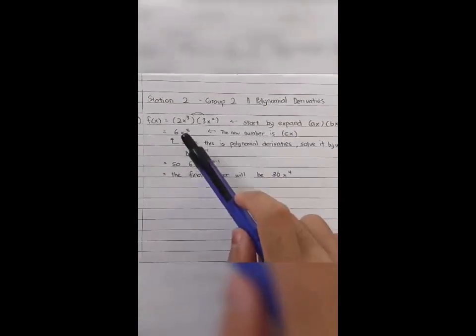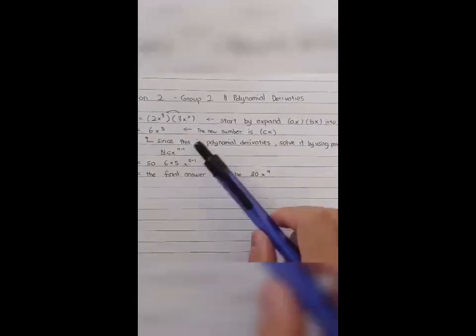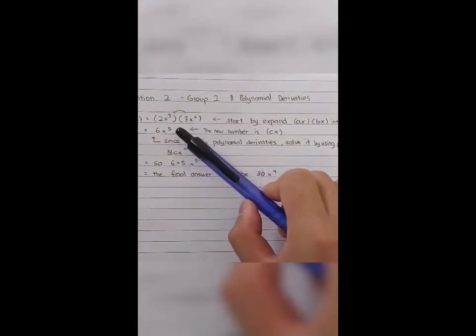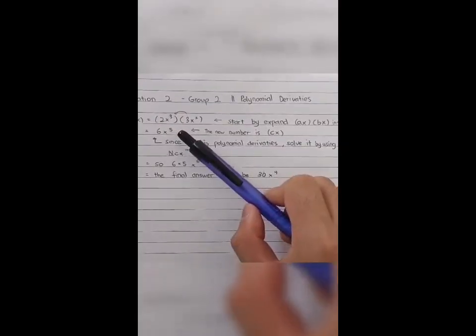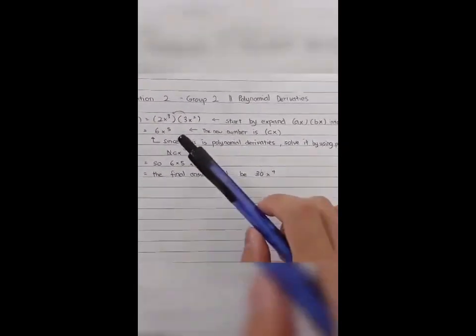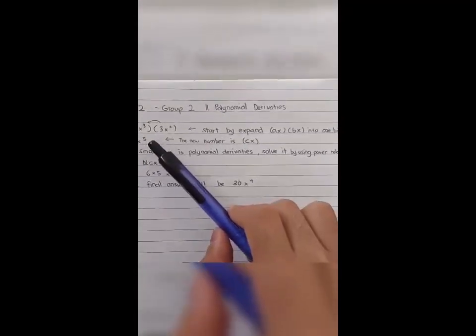When we expand 2x cubed and 3x squared into one expression, it will turn into 6x to the power of 5. Since we already expanded it into one expression, we are going to differentiate with polynomial derivatives by using the power rule. We take the power from above. For example, the answer that we got from expanding is 6x to the power of 5.